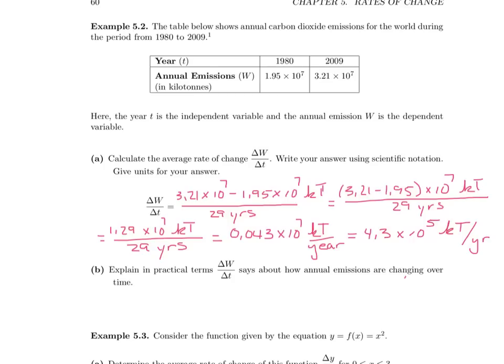Now remember, we learned in our previous screencast that this yearly increase may not be the actual increase in every year, but rather it's an average yearly increase. Again, think back to how this number was calculated. We took the total increase in emissions over this time period and we divided. If you divide the total change in the emissions by this 29-year period, what you're getting is the average yearly change in the emissions. So let's go ahead and write this up.